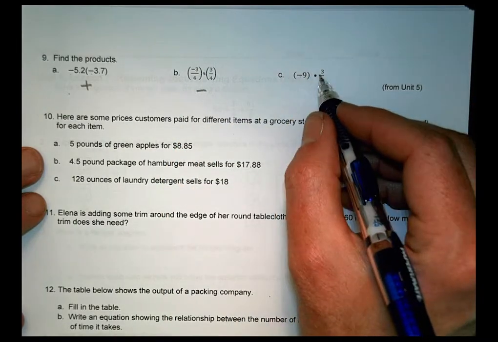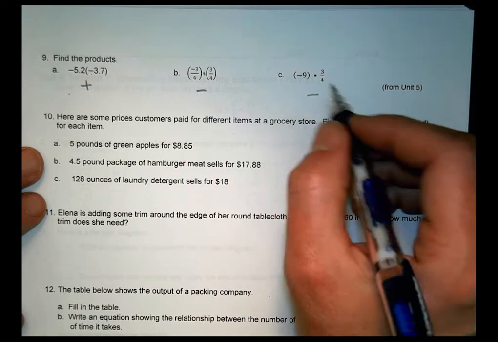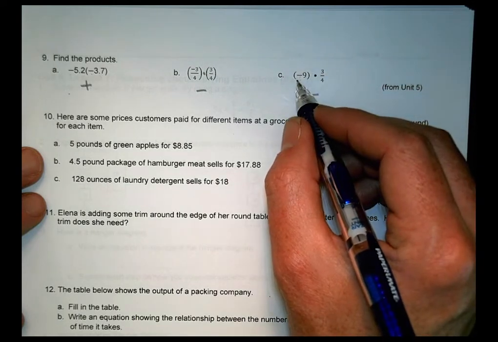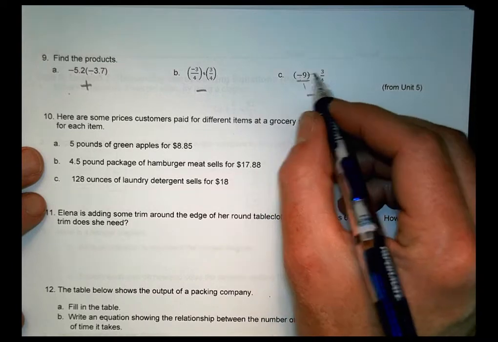And here, a negative times a positive is also a negative, but do go ahead and solve it. This negative 9 is like thinking about negative 9 over 1 and multiply straight across.